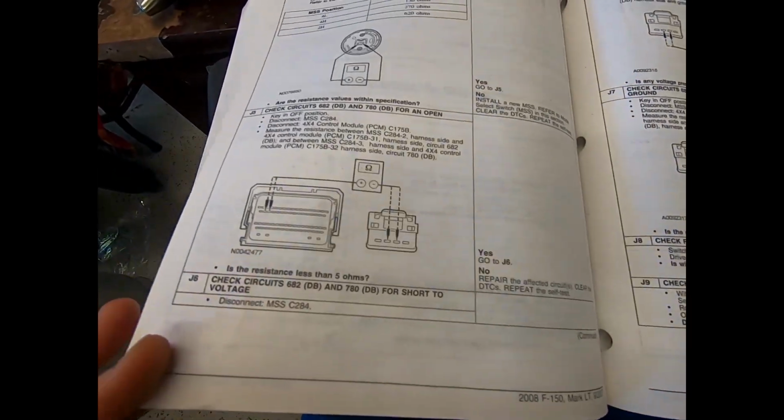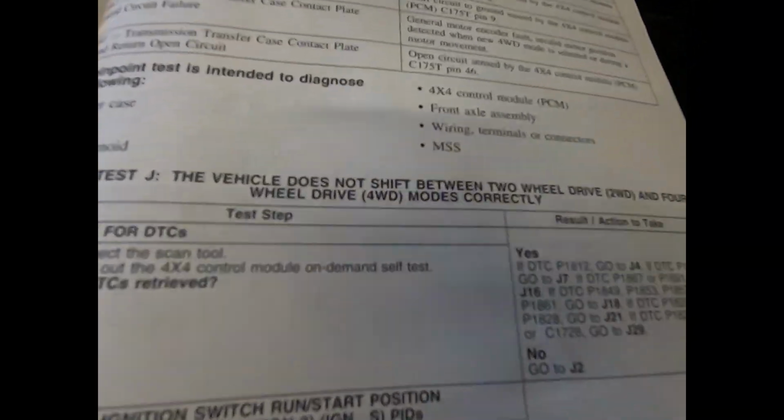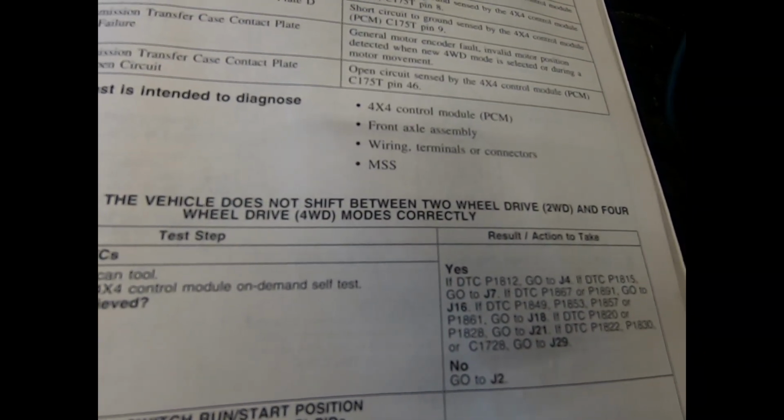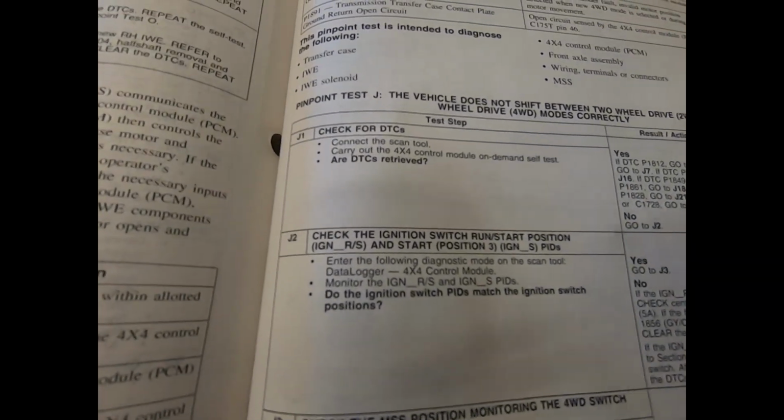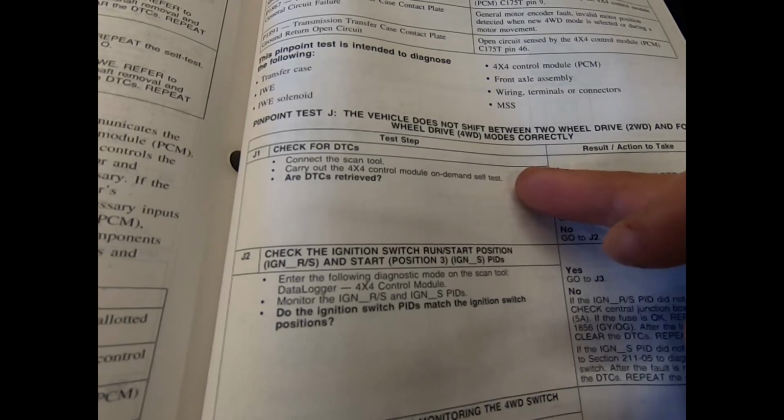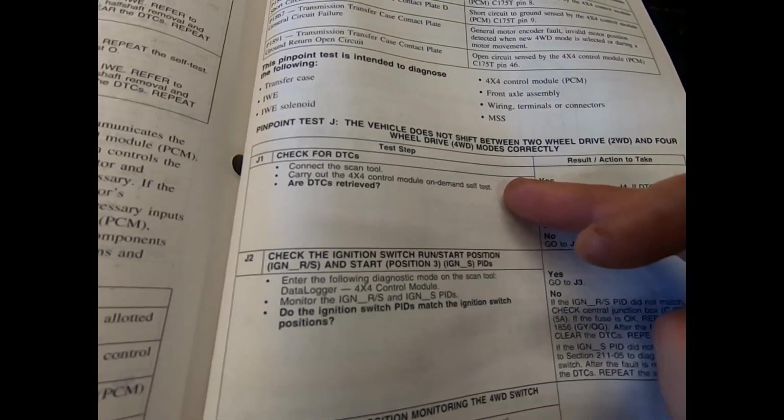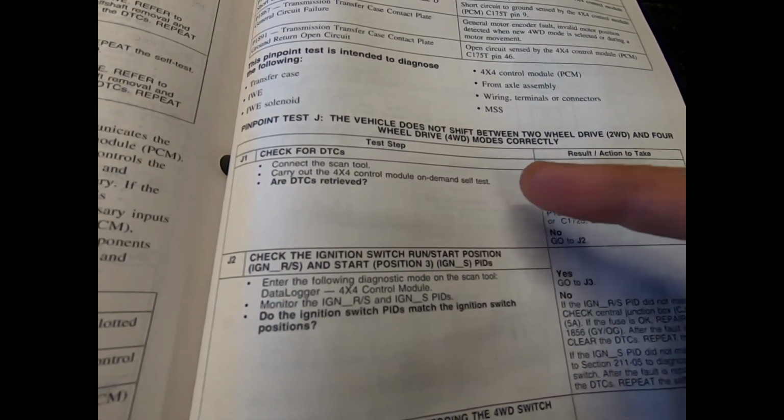So if we go over to pinout test J, right here, vehicle does not shift between two-wheel drive and four-wheel drive modes correctly. There's a bunch of different things here that can be done. Unfortunately, I can't check item number 1. My scan tool can only read engine codes. I cannot look for diagnostic trouble codes in the transmission module, or at least it's not showing them to me, or not detecting that anything's wrong.